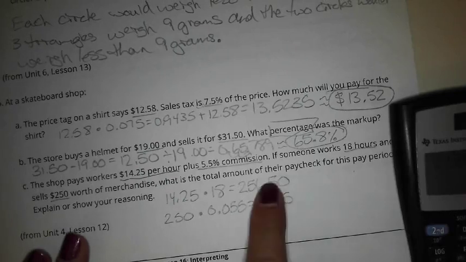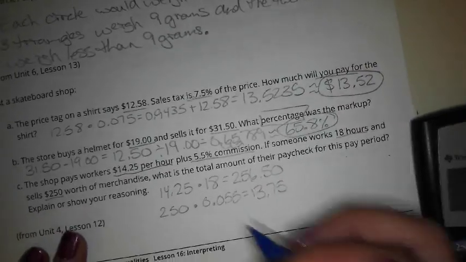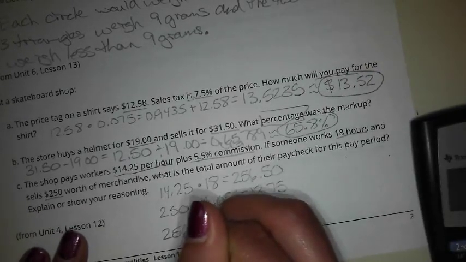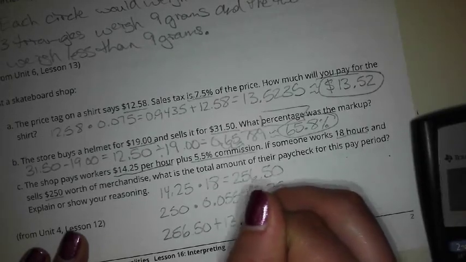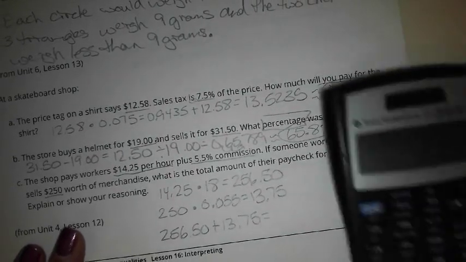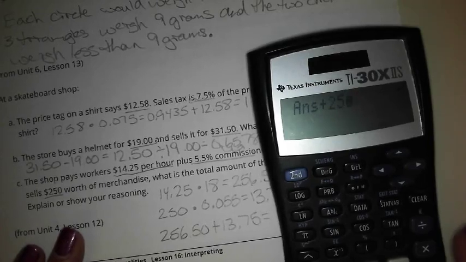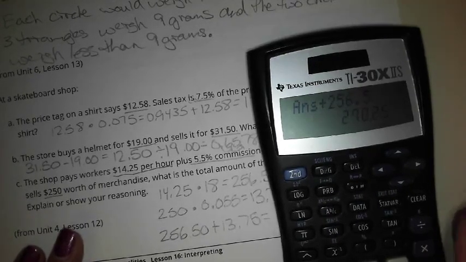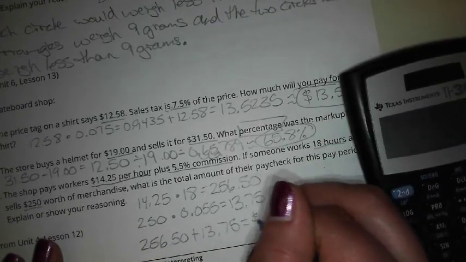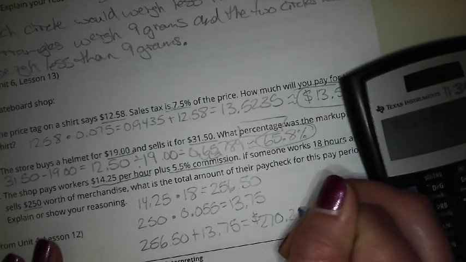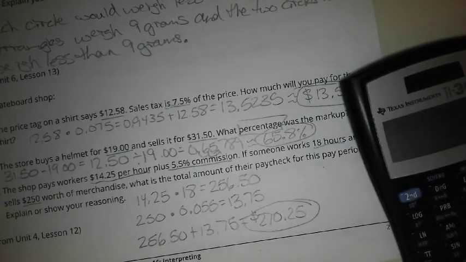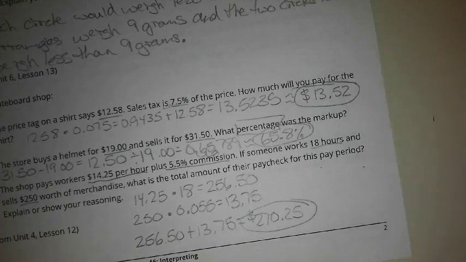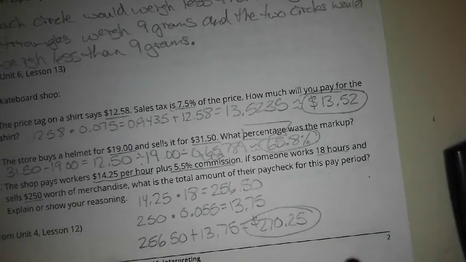Okay, and then we're going to add these two numbers together. So $256.50 plus $13.75. $270.25 is what they would make for that pay period.